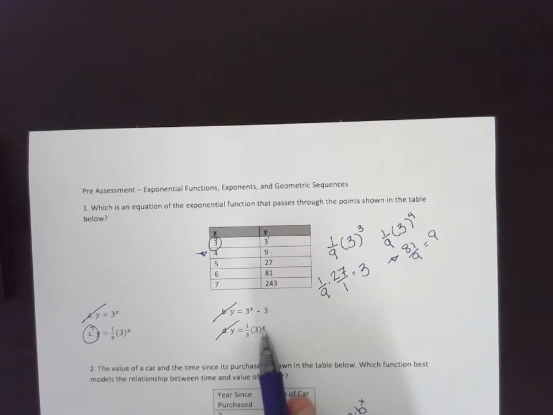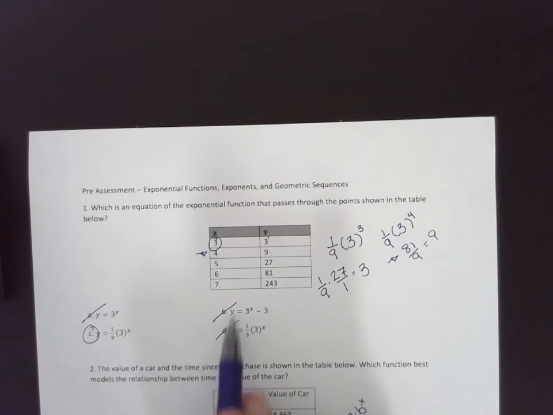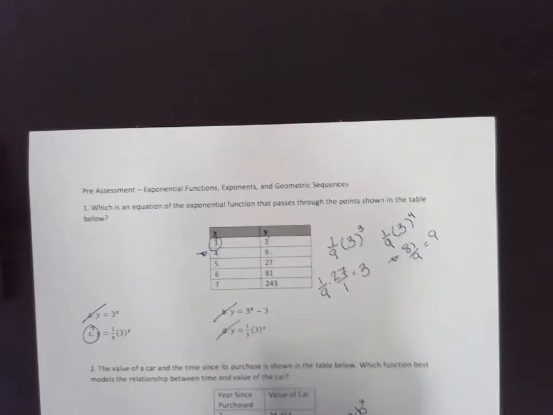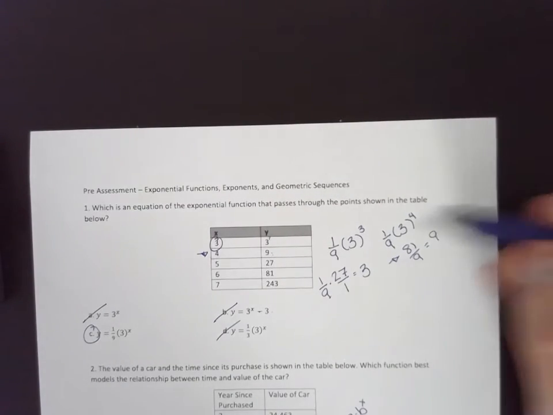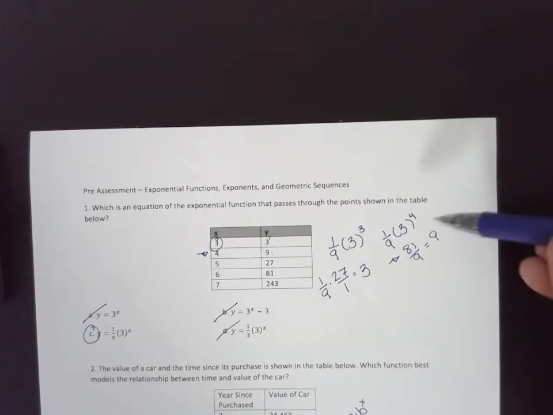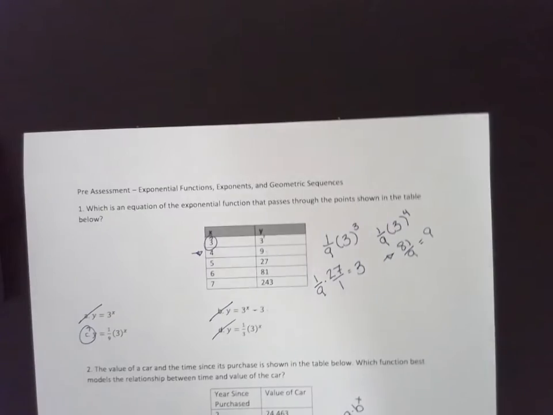1/3 times 3 to the 3rd power. So 3 to the 3rd power is 27. 27 divided by 3 is 9. I'm supposed to get 3. So by process of elimination, A, B, and D are gone. That leaves C. C has to be the correct answer. If you actually plug in 3 like I did up here, and you plug in 4 like I did right here, you get 3 and 9 back out. So again, you get the matching outputs to the inputs from the table.